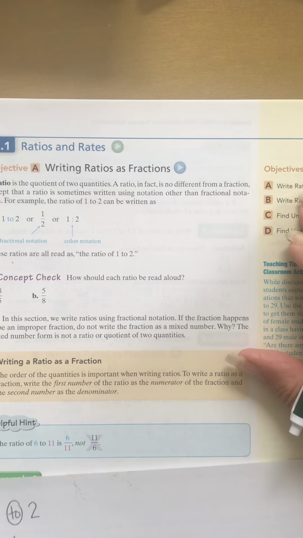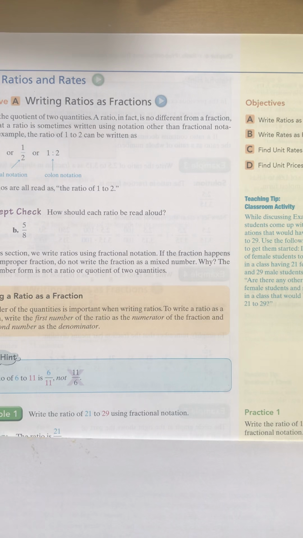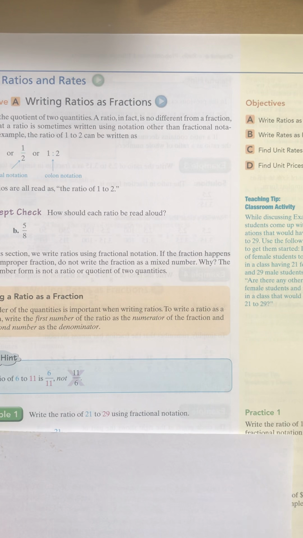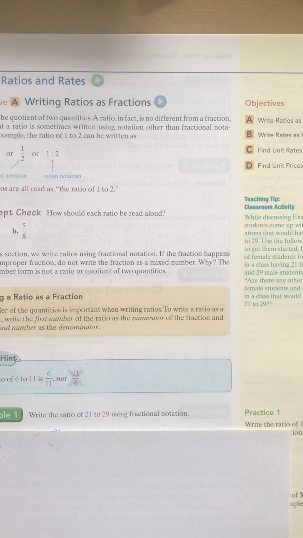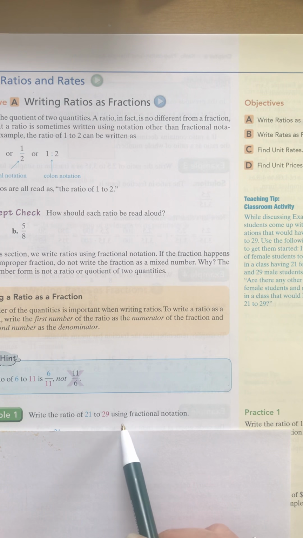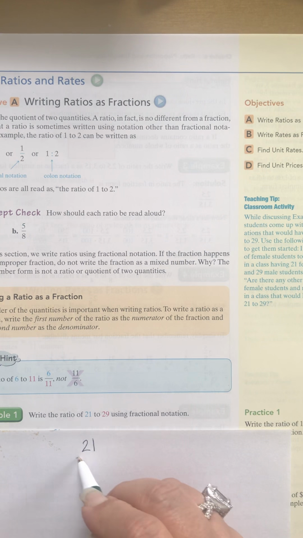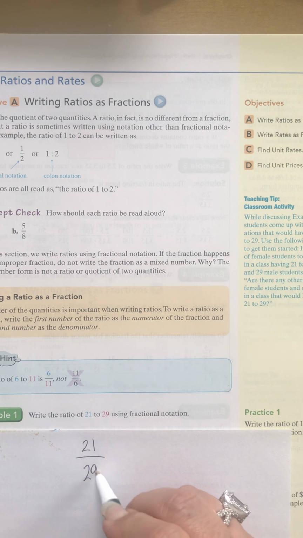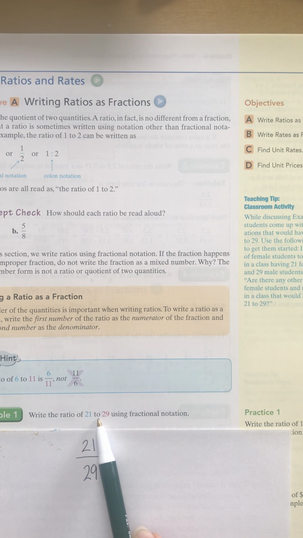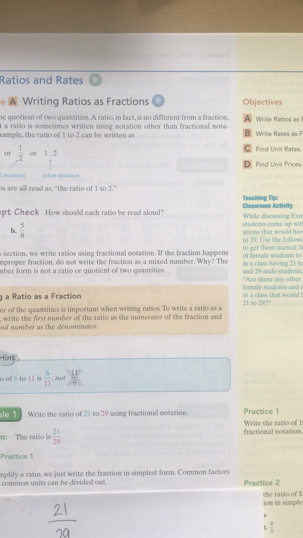Okay, so there's some reading if you need to do it, but the very first question very simply says, write the ratio of 21 to 29 using fractional notation. So the first number is the numerator and the second number is the denominator. The word "to" is the division sign. Now, if you can reduce this, you should always reduce your ratios, okay?